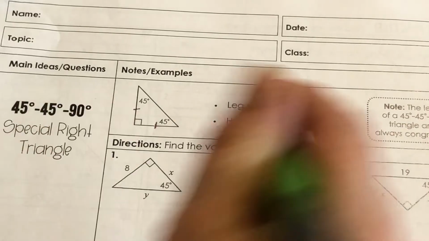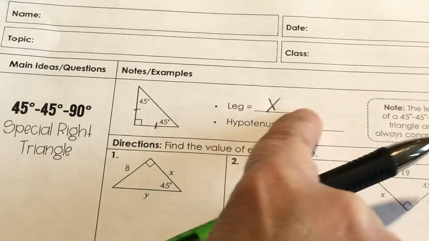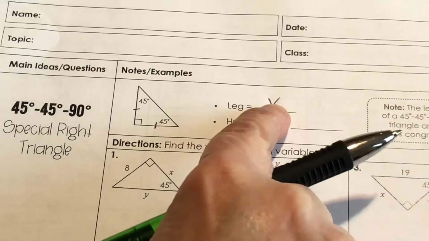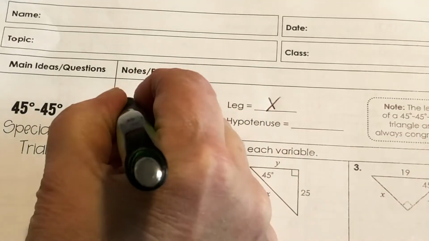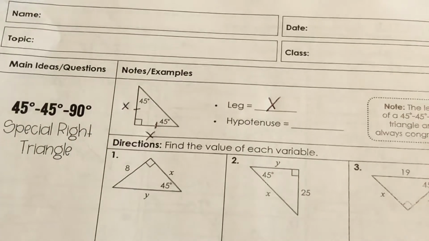So if they're congruent, we can call them both the same thing. We're going to call them X. I know we wrote congruent on here when we started, but today I'm going to have you write X. You can think of it as the side, and in this case, we don't know the length of the side, so we call it X. So if this is X, this is also X.